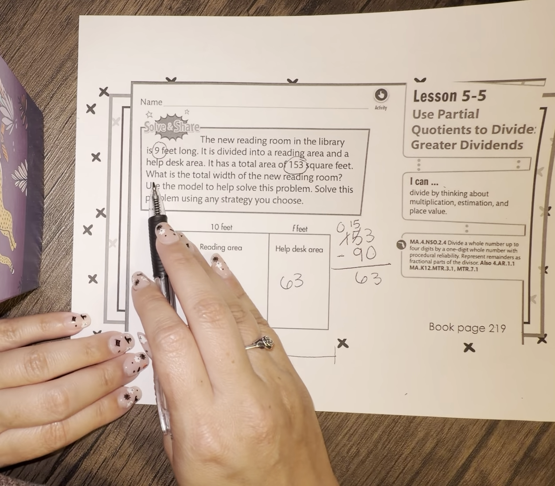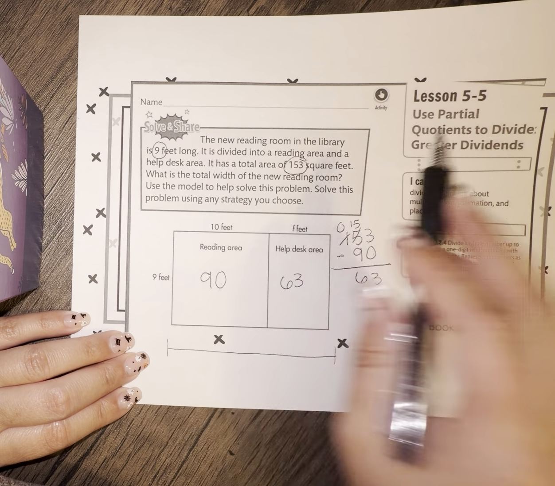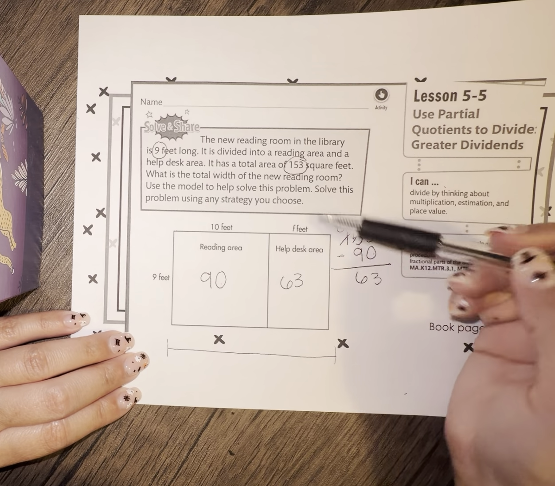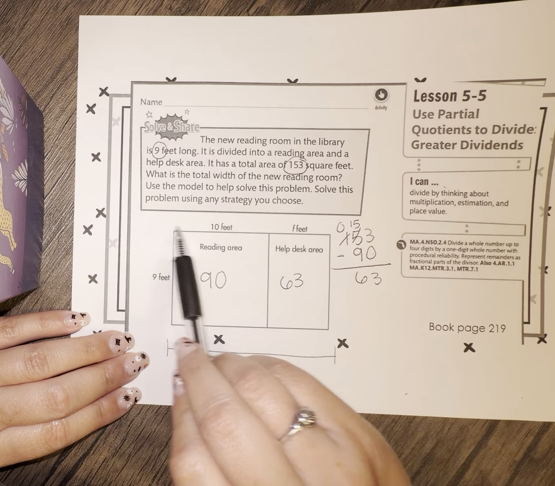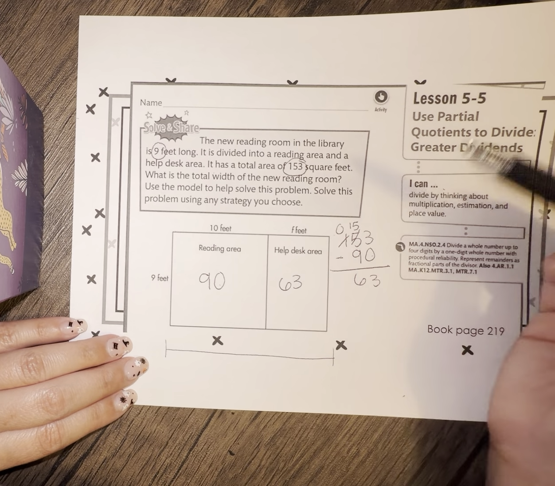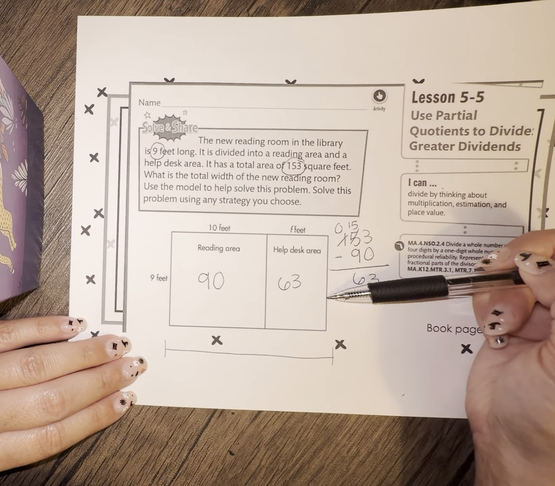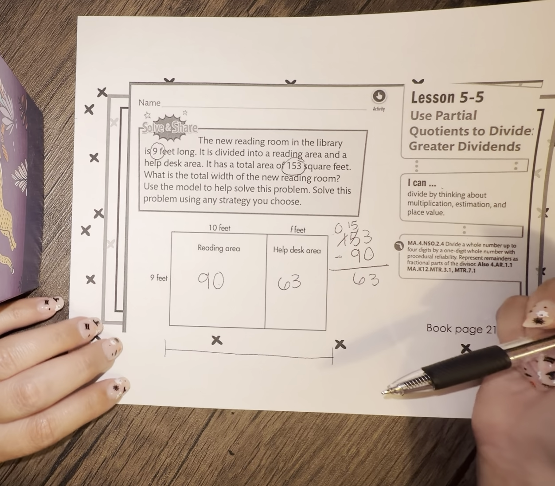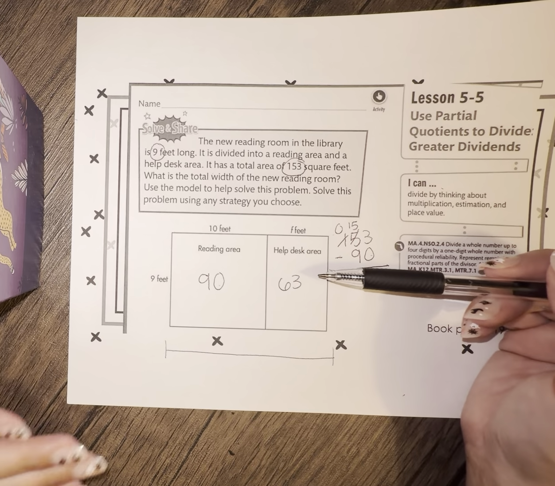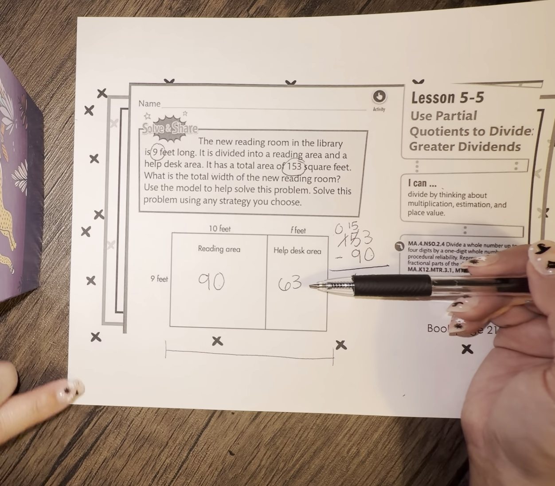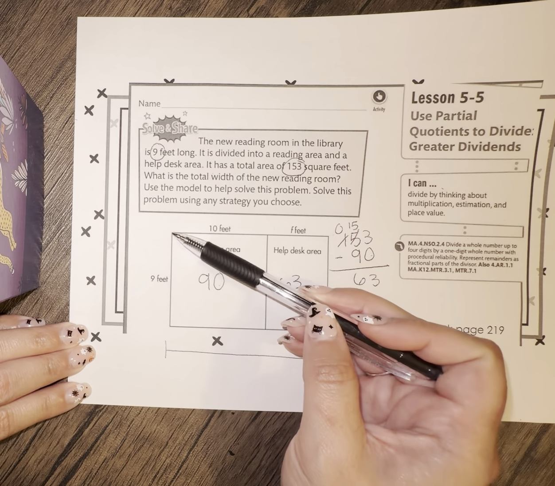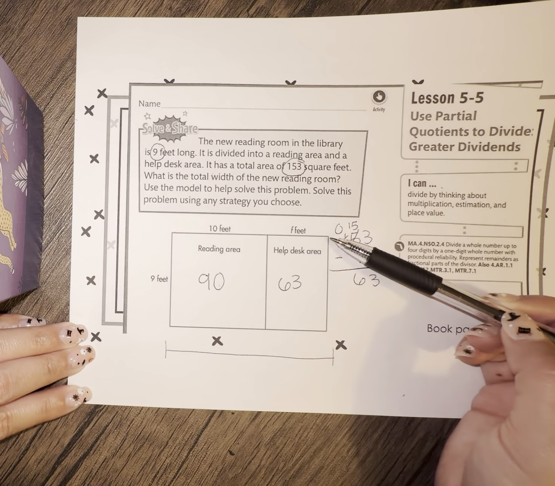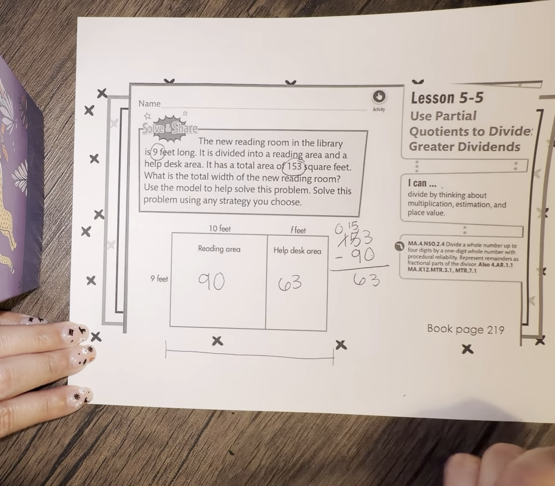Now, it's asking me what is the total width of the new room. I don't know my total width yet, but I do know that something times something is going to give me 63. Now, if you remember back when we did area and perimeter, when you even did it back in 3rd grade, the length of this is the same as here, correct?